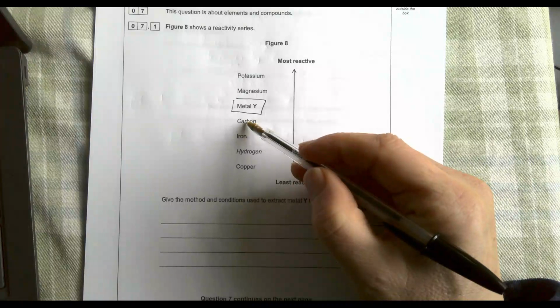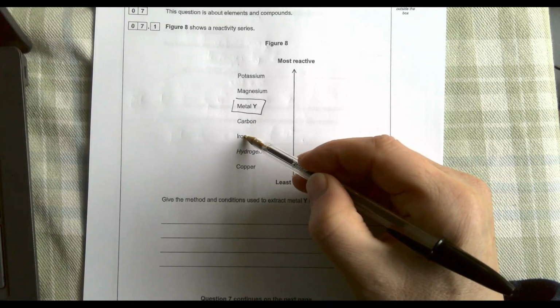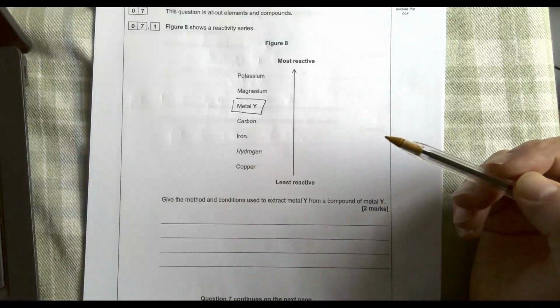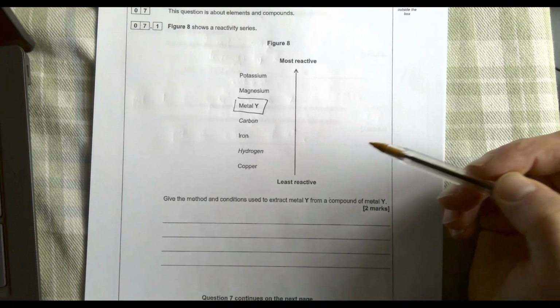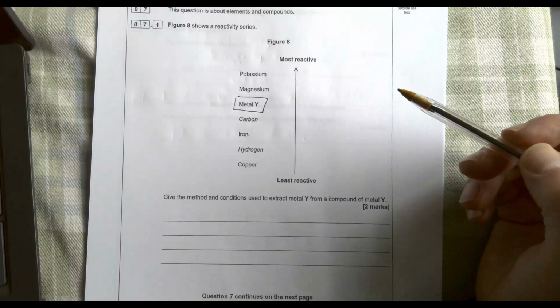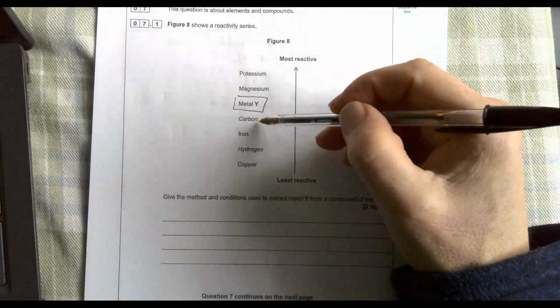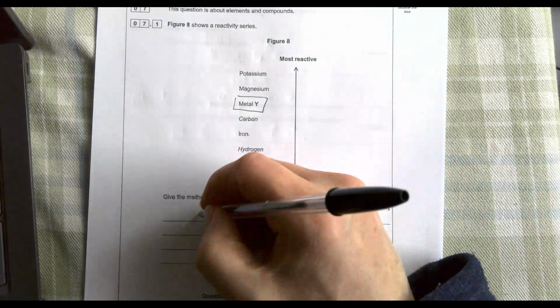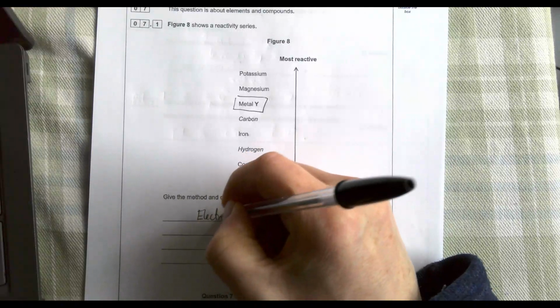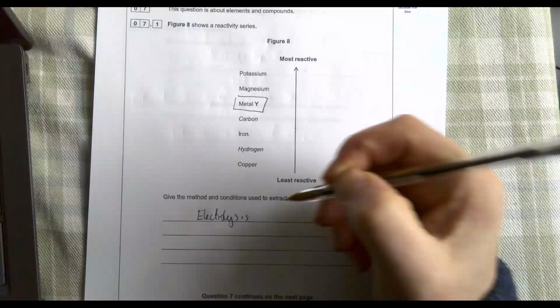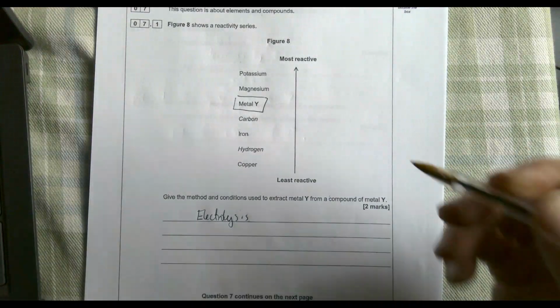So carbon displaces iron from a compound because carbon is more reactive than iron, right? You can't do that with metal Y because metal Y is more reactive than carbon. So it might be something like aluminium, which is more reactive than carbon. So in those processes, you have to use electrolysis. Right? Electrolysis is kind of a much more powerful method of extracting a metal from its ore.